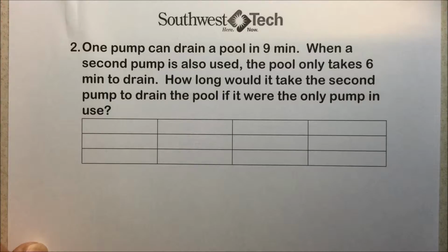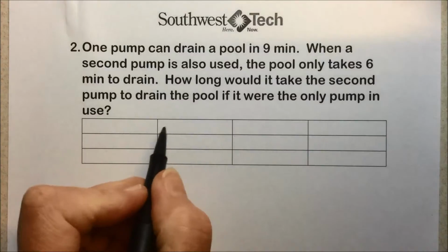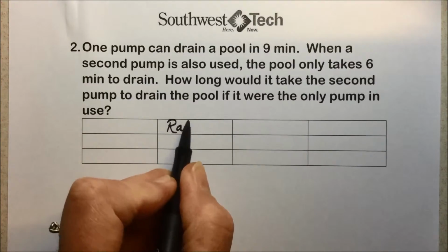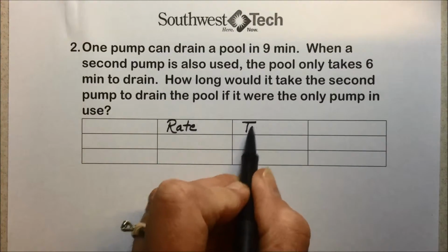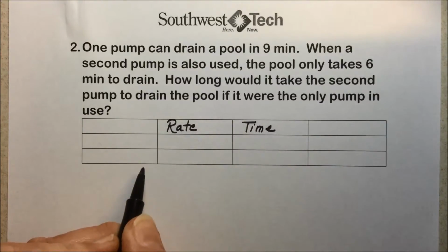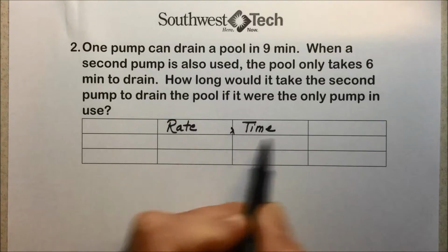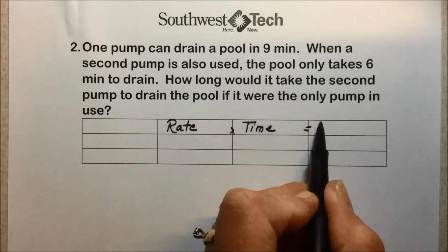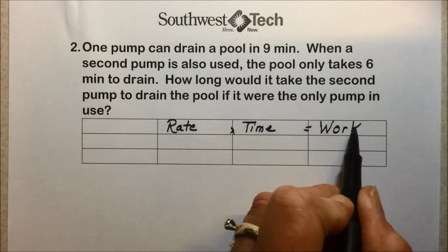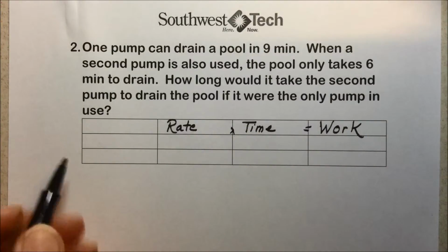So I have set up here a table to help us organize our information. When we're working with a work problem, no pun intended there, the correct approach is to focus on the rate of work. So we will have a column for rate and time, and to define work, we take rate times time to give us work. So we'll need a column for the amount of work that is being produced.